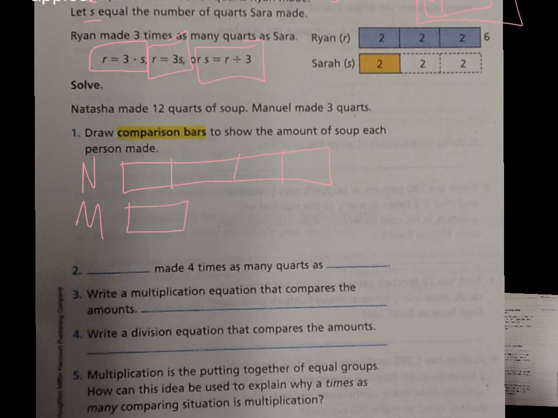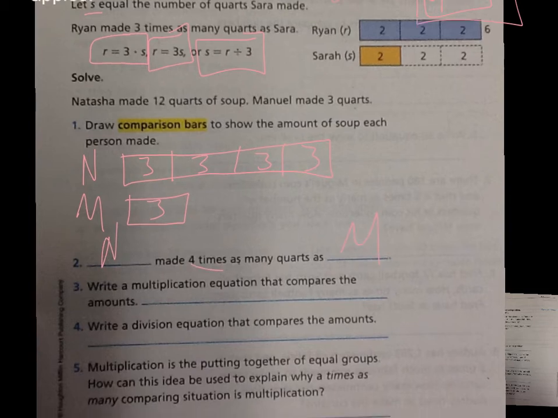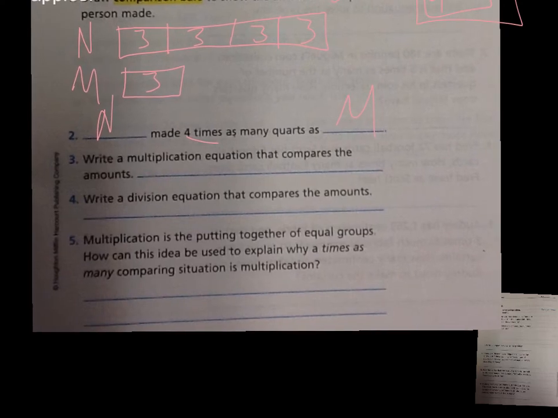Because we know that Manuel made 3 quarts and Natasha made 4 times as many quarts. And a multiplication equation that compares the amounts would be Natasha equals 4 Manuel. Okay? Natasha equals 4 times Manuel. Or if it makes you feel better, do Natasha equals 4 times Manuel. However you want to do it.